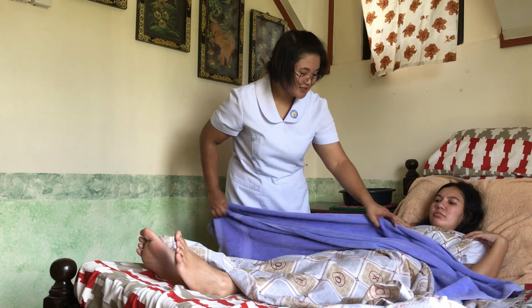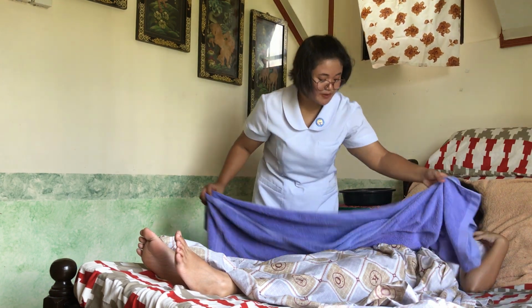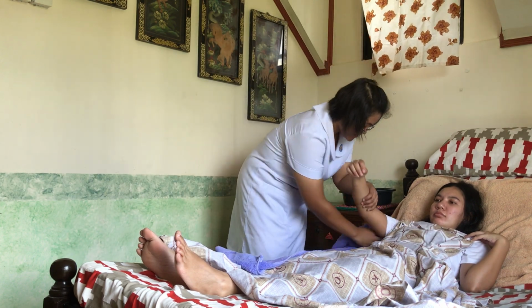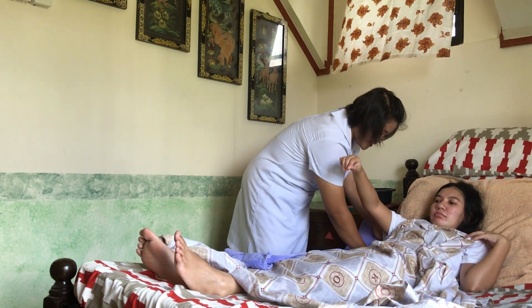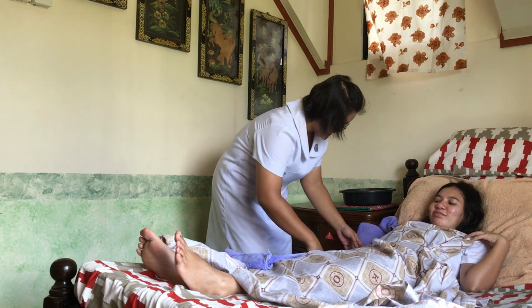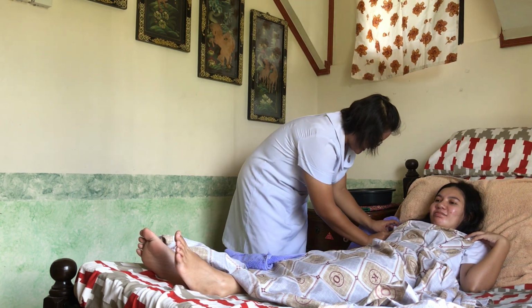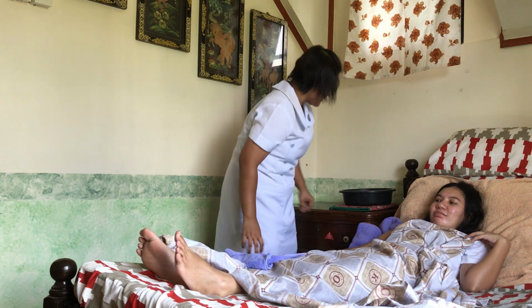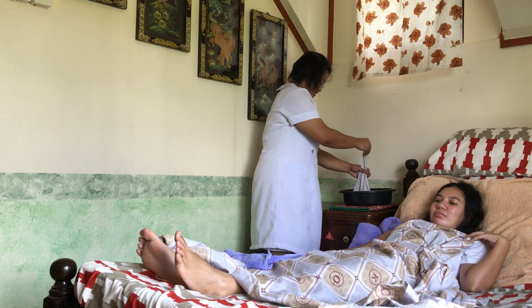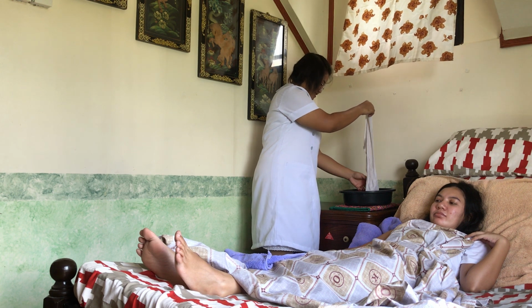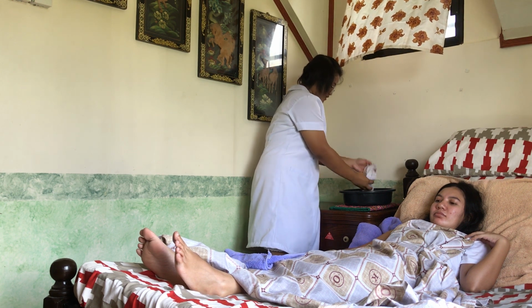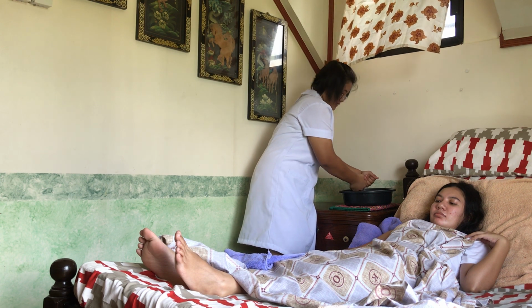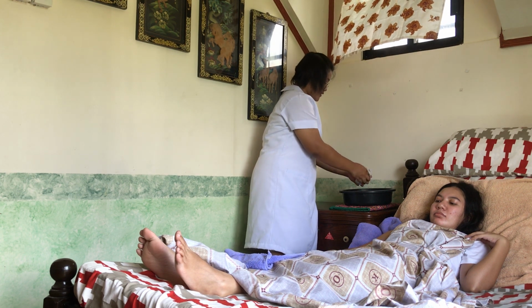The next thing is to spread a bath towel under the patient's arm. Then wash the towel. Make sure to remove excess water.